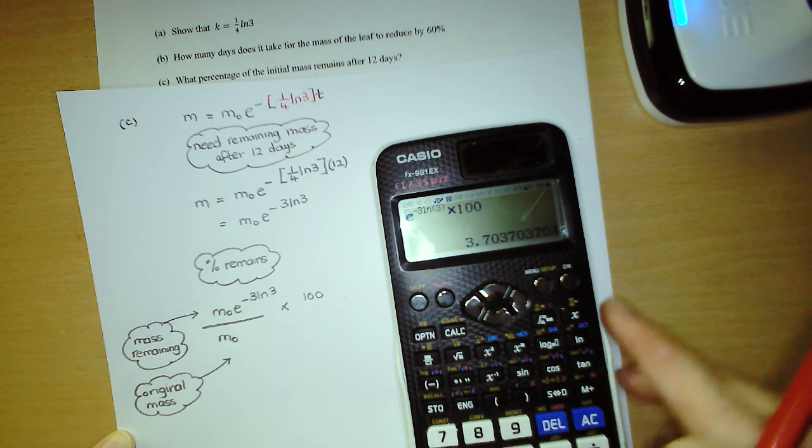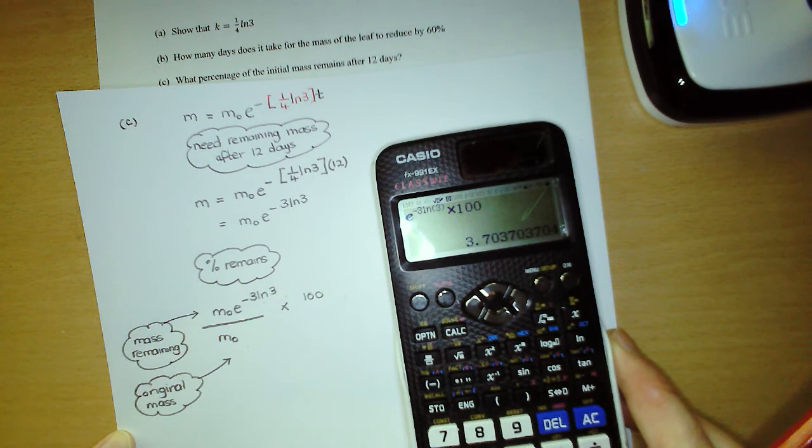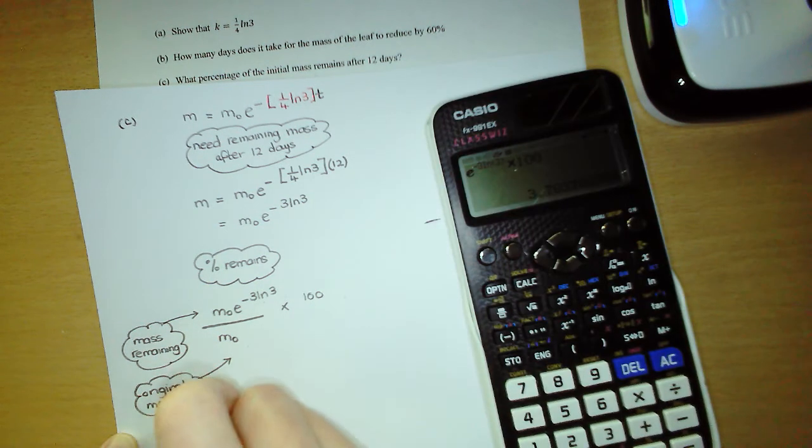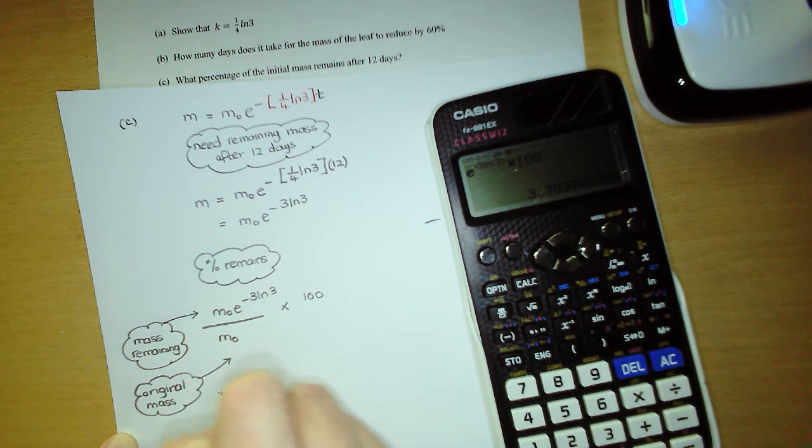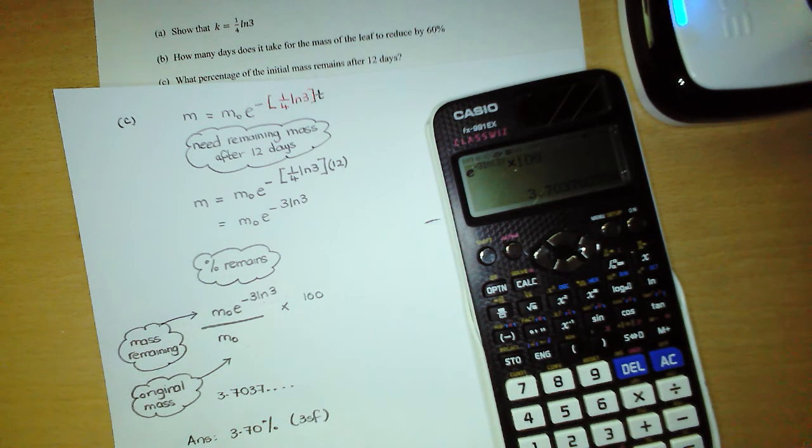And hit SD, that's going to give us 3.7037. And that is the percentage that remains. So our answer there is 3.70%. And that's to 3 SF. So that is the percentage which remains after 12 days.